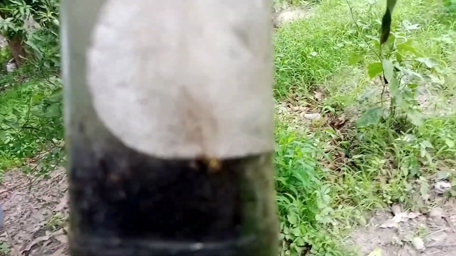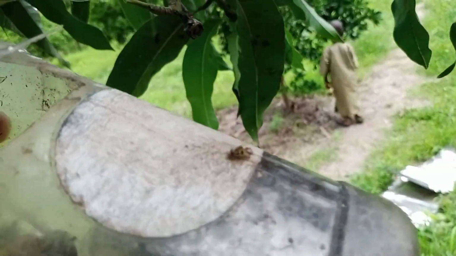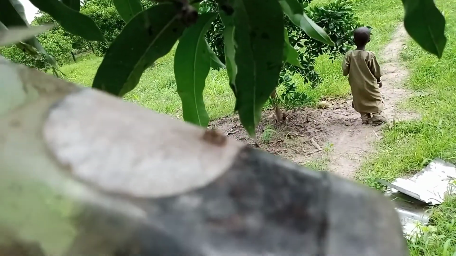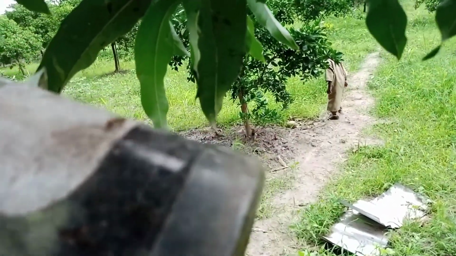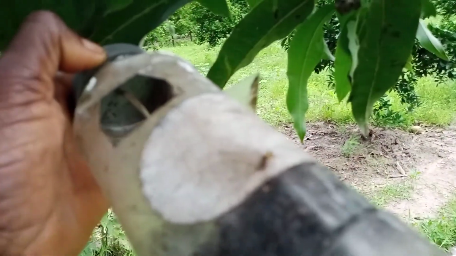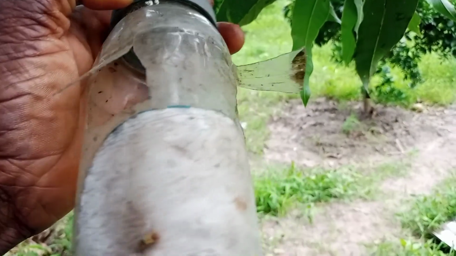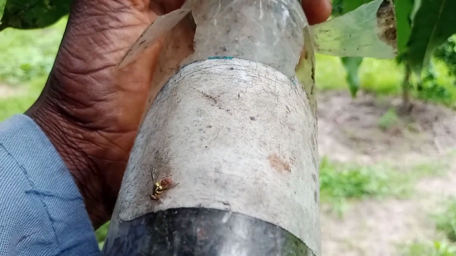In my next video, I will give you the characteristics of the different types of fruit flies we have within this area, and I will tell you the characteristics of a male one and the female one, so you can keep following in the next video. But this is a male one, you can see.